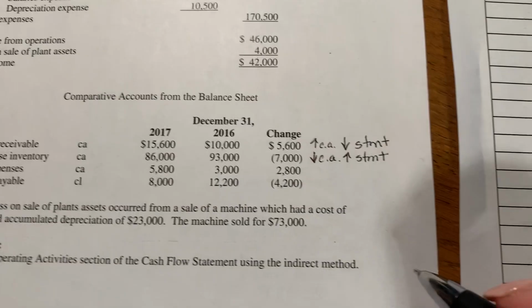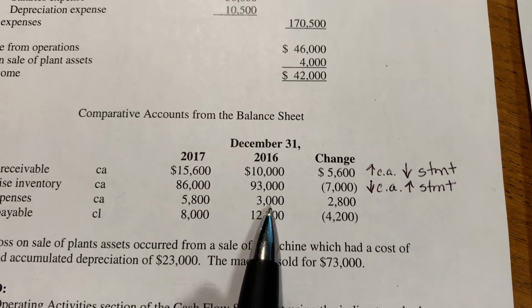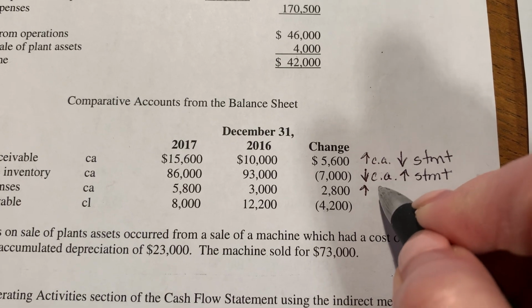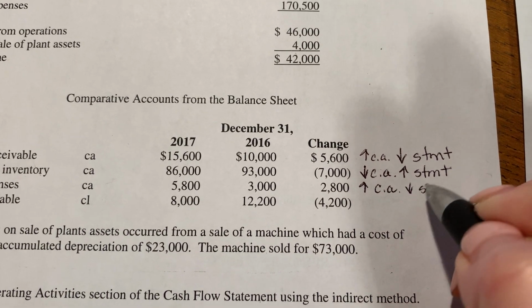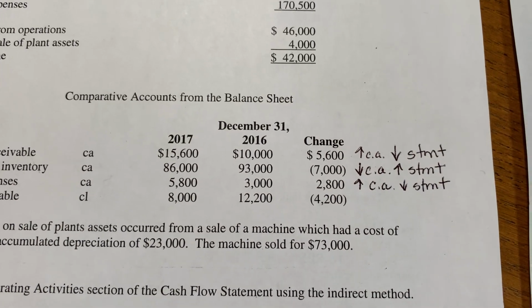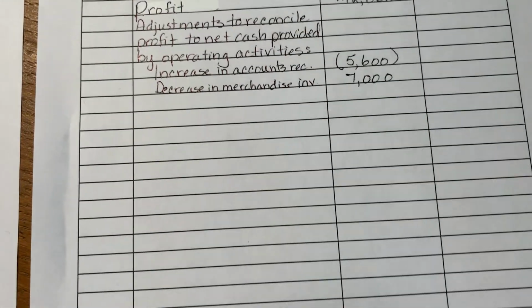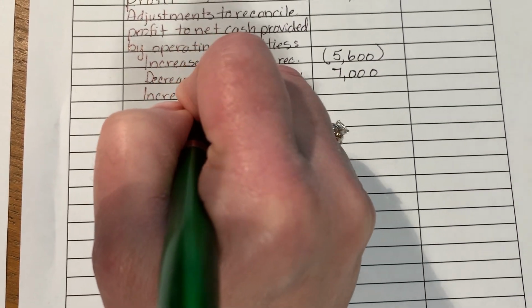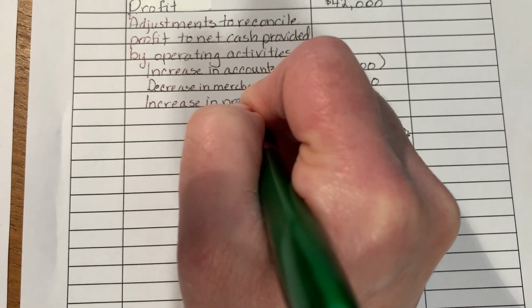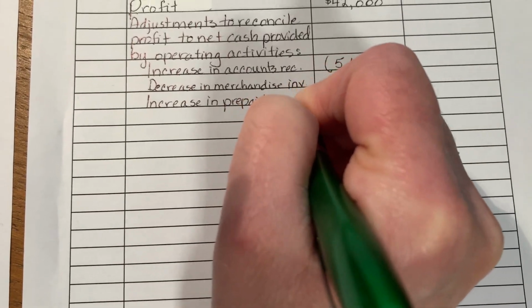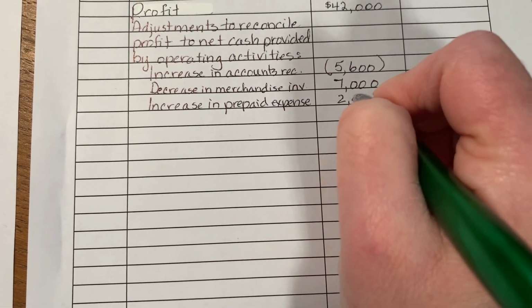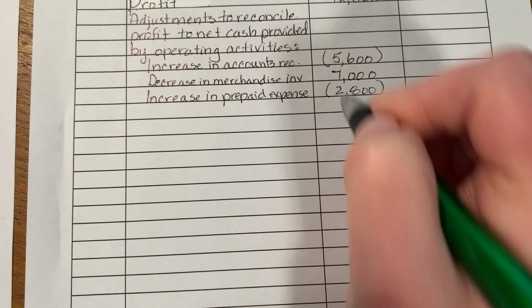Okay, next one, prepaid expenses. Prepaid expenses went up from $3,000 to $5,800. So an increase in a current asset is a decrease on the statement. Okay, so go back to your statement. Increase in prepaid expense. Okay, that's a decrease on our statement. All right, that's 3 out of the 4.